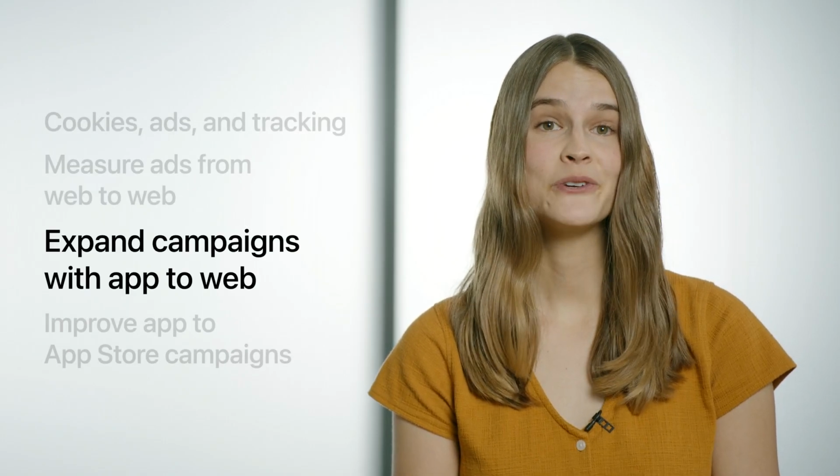Now I'll show you how you can expand PCM even more to use in your apps. We've heard lots of feedback about the importance of measuring ad taps that start in apps and convert on the web. We realized how crucial it is that we bridge this gap. So we're excited to also be introducing PCM app-to-web attribution. Let's go through an example of how this works.